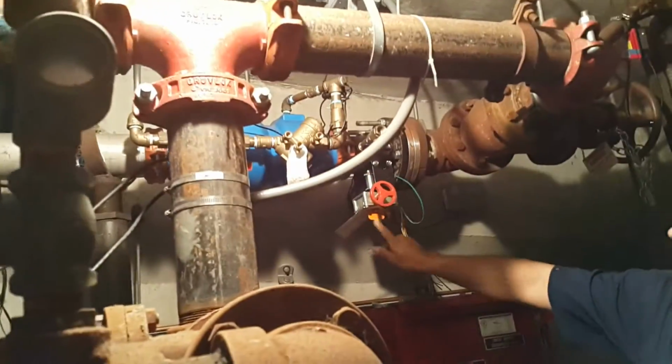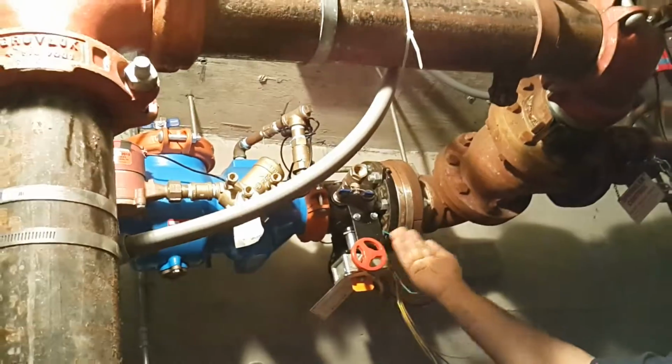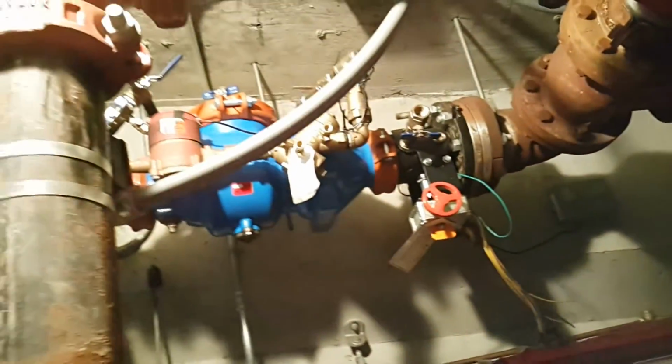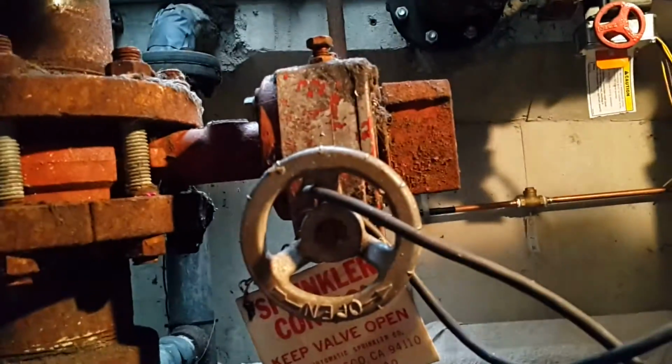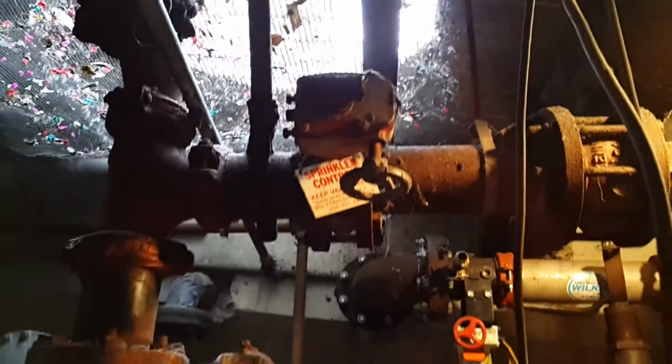This one is OS&Y. This one is a butterfly valve. It has your paddle. See, your paddle here is parallel with the pipe. That means it's open. Same thing with this one here. See how it's got your little directional flow arrow right there? If it was across like that, that means the valve is closed. And same thing with this one right here. See how it's open? That's how you check your valve alignment.